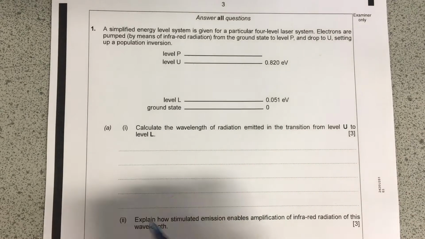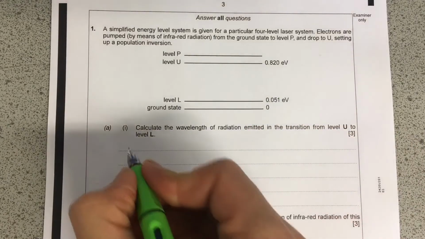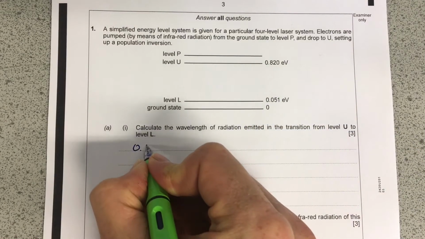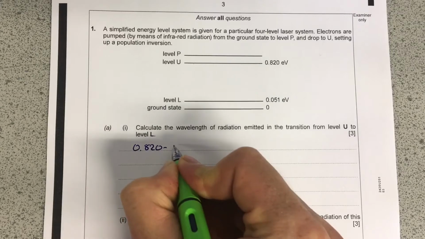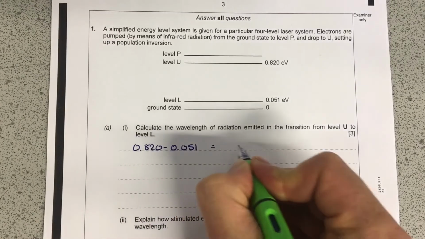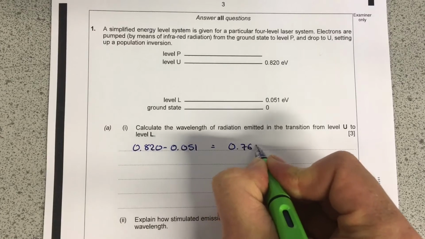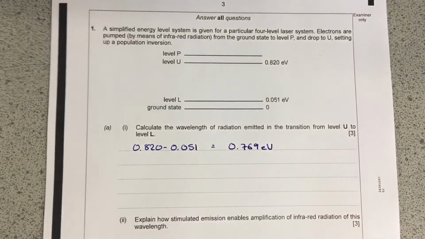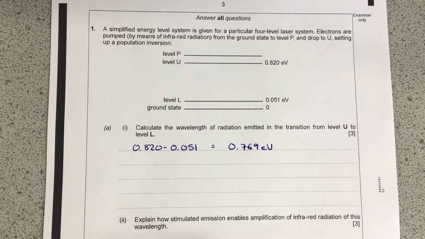So the first thing I need to do is find out the difference in energy between these two. So I'm going to do 0.820 minus 0.051. And that's going to give me 0.769 electron volts. Now, if I want to calculate a wavelength, I'm going to have to use some equations that require me to have this energy in joules.